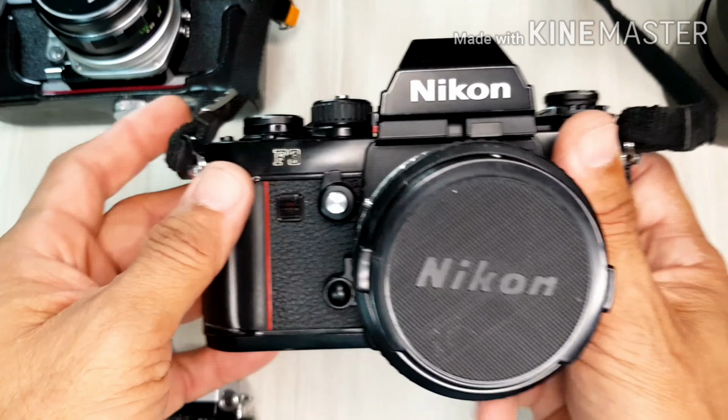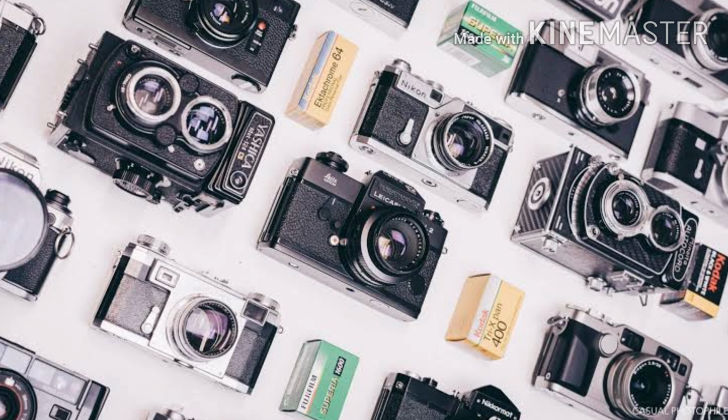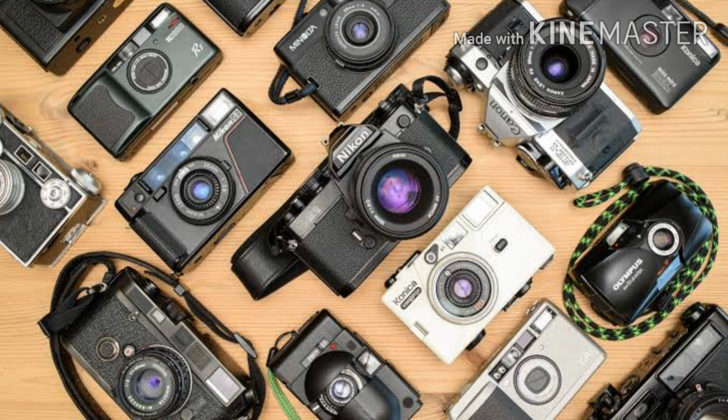Well, when it comes to SLR cameras, there are so many brands available outside in the market. We have here, of course, the Nikon. You have the Canon. You have the Minolta. For example, this one is Canon, this is the AE1. You have here another one, this classic Minolta, the Minolta SRT 101. And another one I have here is this Nikon F, which is one of those iconic cameras of all times.